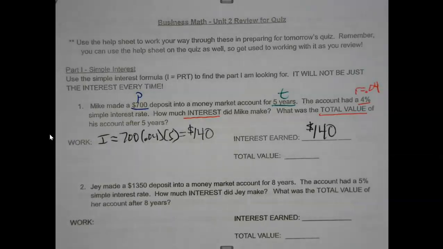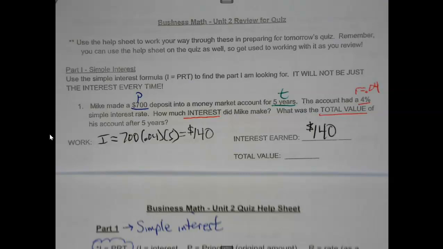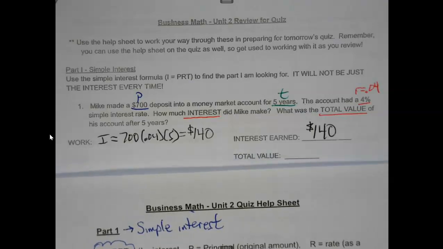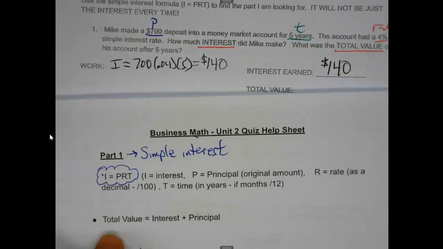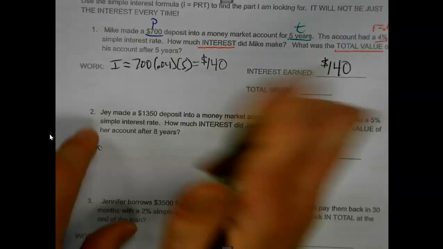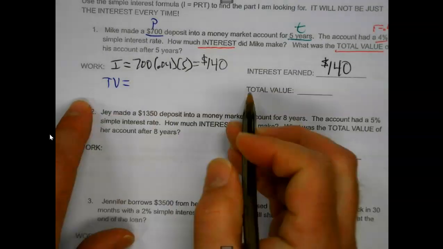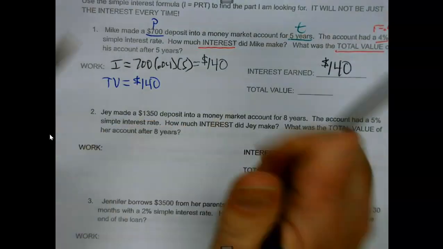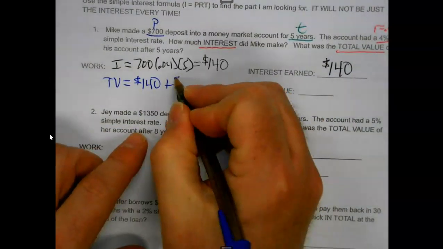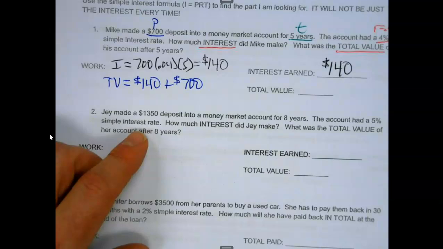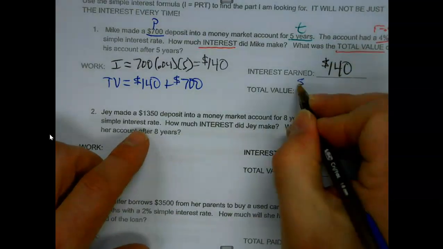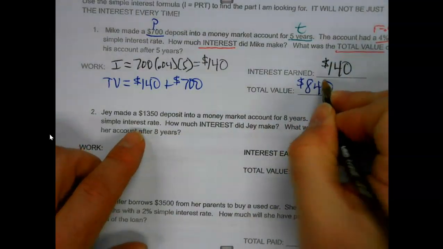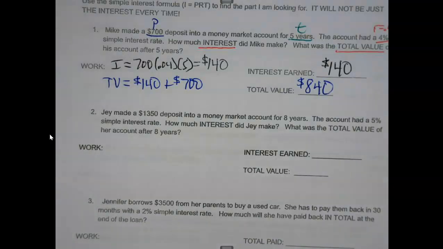The total value then, if I bust out my help sheet for a minute here, the total value is the interest plus the principal. So, total value is the interest I just found plus the amount I started with. You see why it might be good for me to label this stuff as I go, so it's easy to find. Okay?